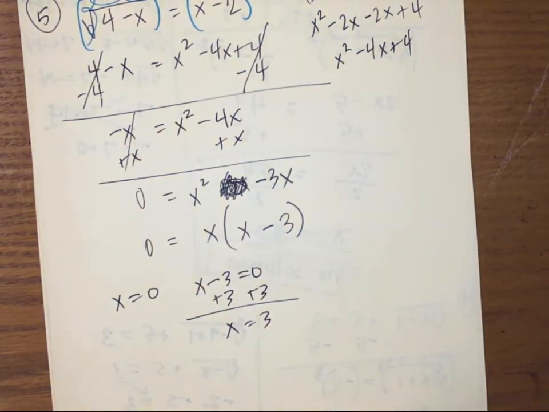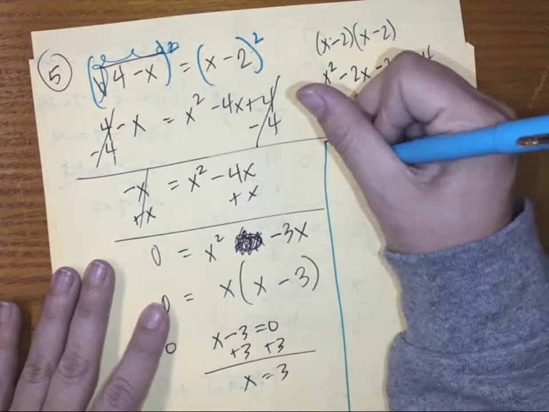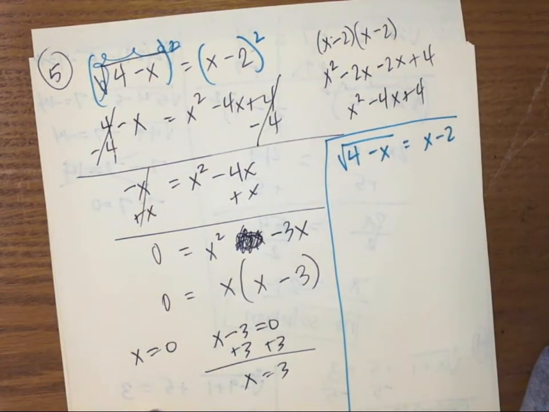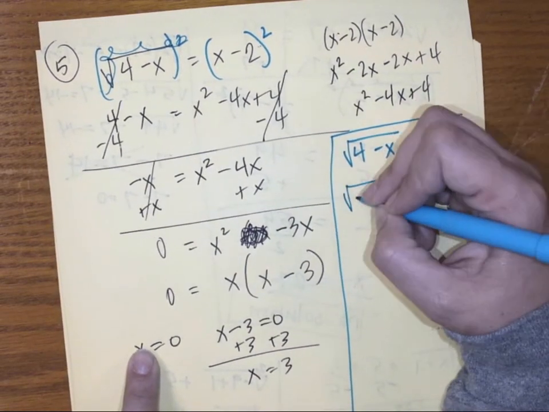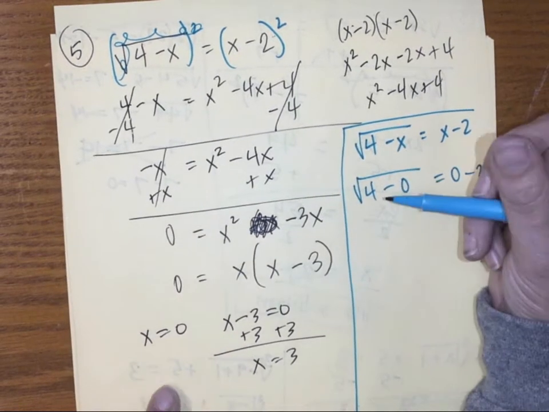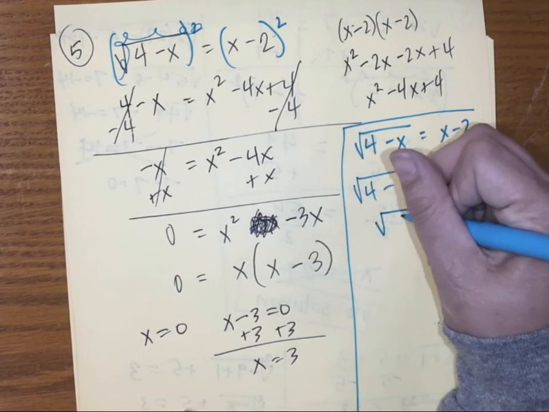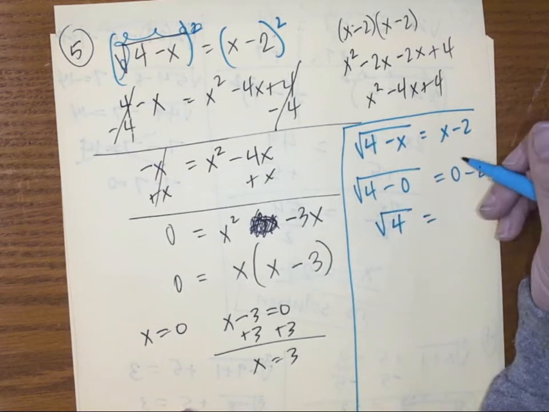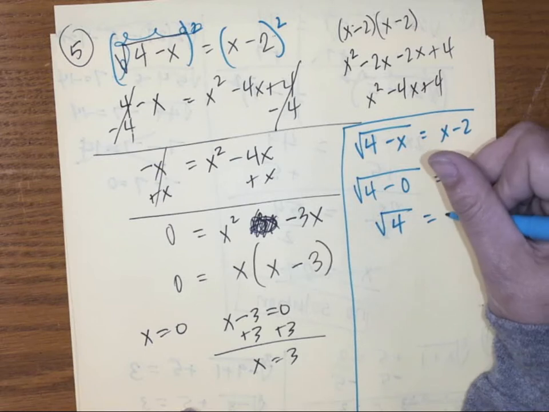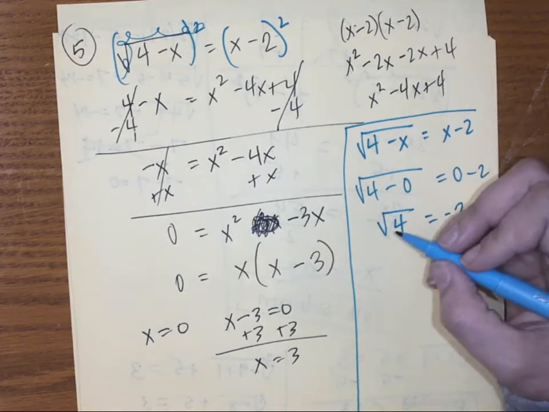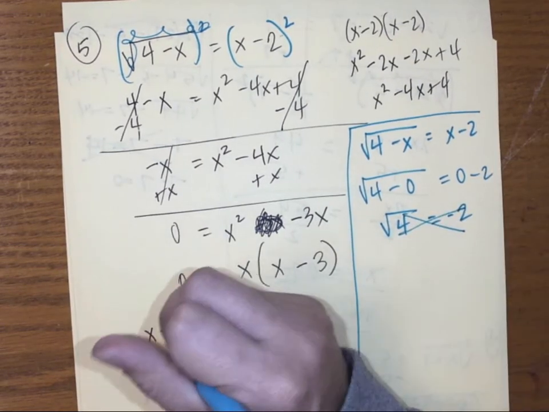So when I plug in, the first one, my problem again is the square root of 4 minus x equals x minus 2. So when I plug in 0, the square root of 4 minus 0 equals 0 minus 2. I'm plugging in 0 for both of these x's. The square root of 4 minus 0 is just the square root of 4. Over here, 0 minus 2 is negative 2. Does the square root of 4 equal negative 2? No, it does not. So 0 is not an answer for this.